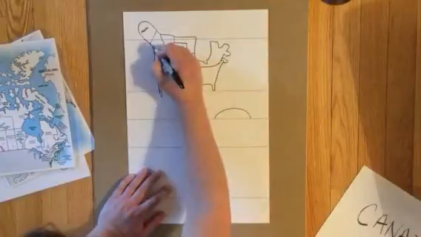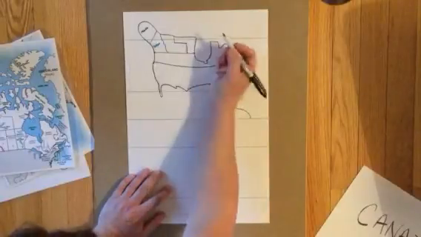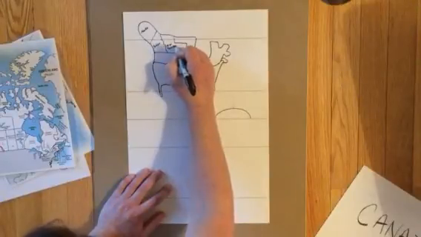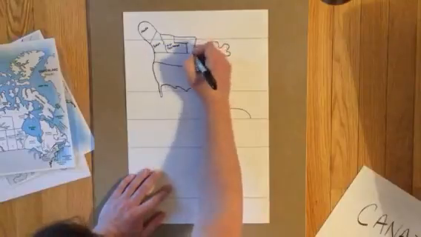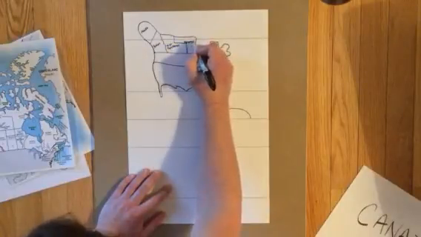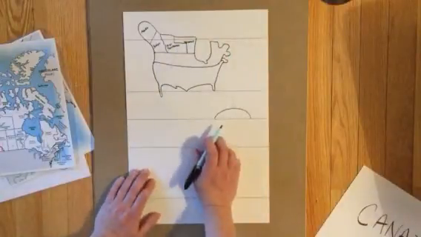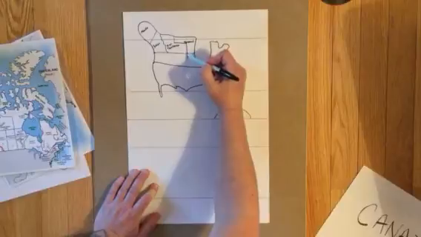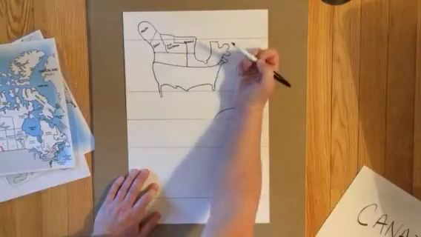Okay? This is your Yukon. This is your Northwest Territories. And here is your Nunavut. Nunavut. Okay? Now this line that you just drew for Nunavut, this comes straight down.